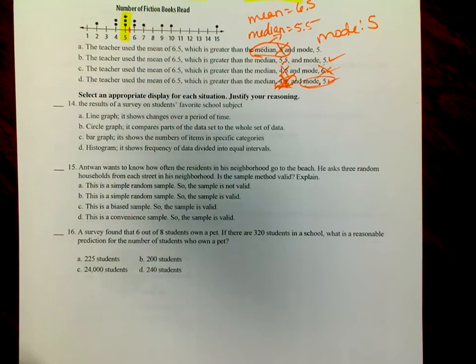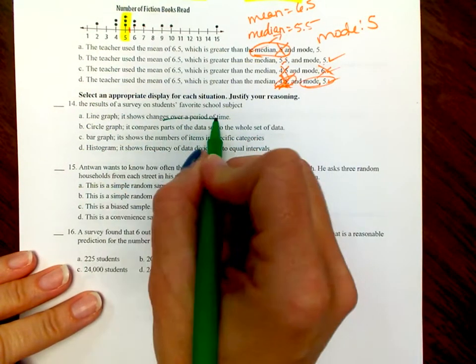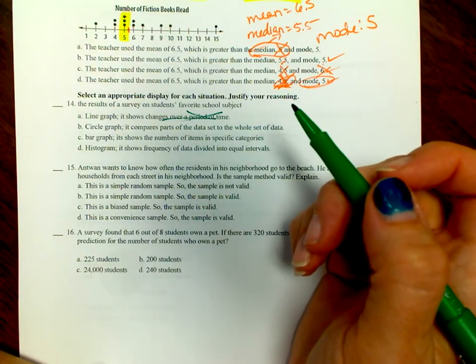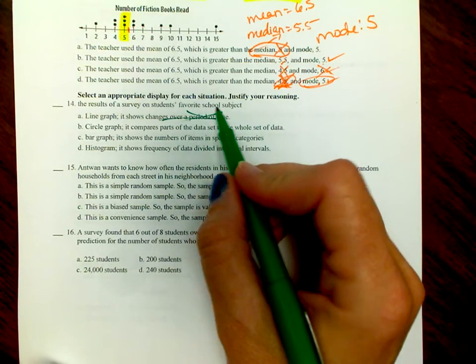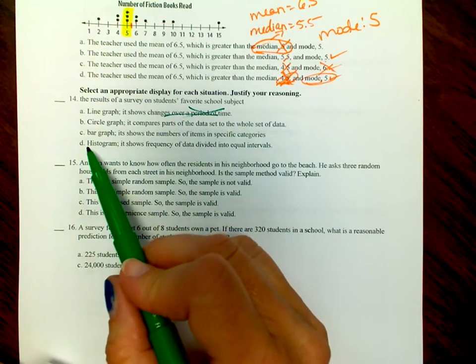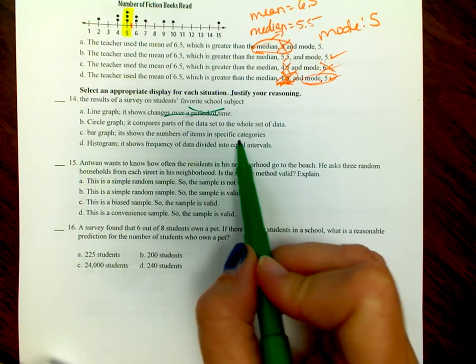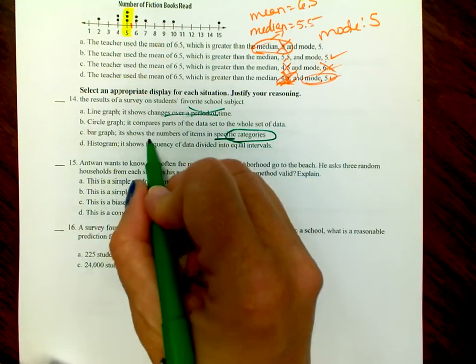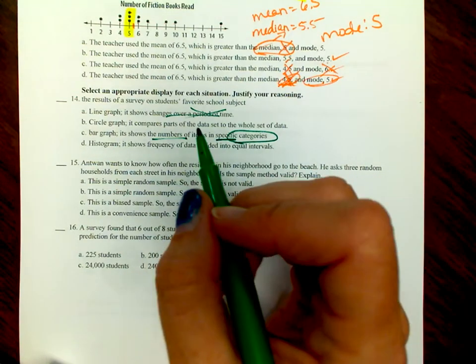14. Select the appropriate display for each situation. Justify your reasoning. The results of a survey on students' favorite school subject. Would a line graph be good? It shows changes over a period of time. Well, I hope that they won't be changing their mind over a period of time, so I would cross that one out. A circle graph compares the parts of the data to the whole set. Maybe. C, a bar graph. It shows the number of items in specific categories. Because we are doing specific categories and the number of students, I'm going with C.